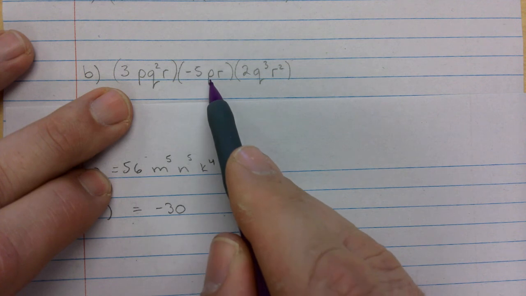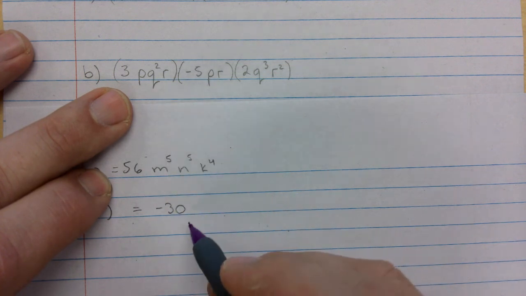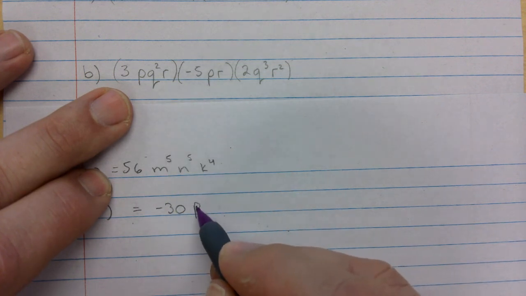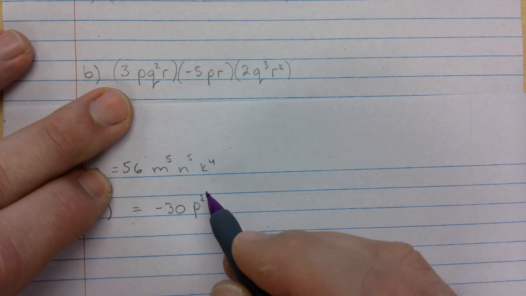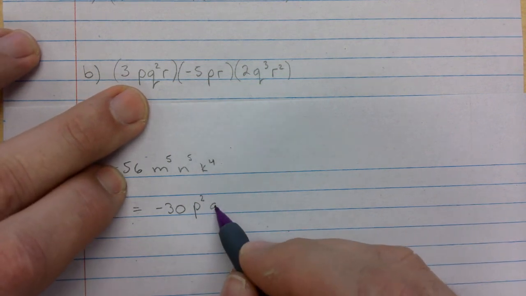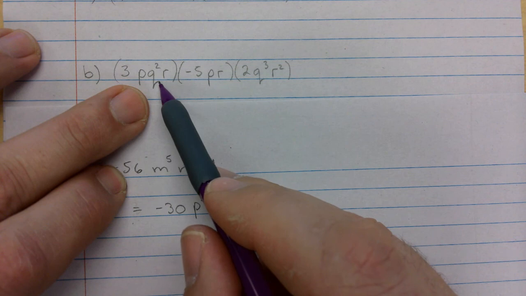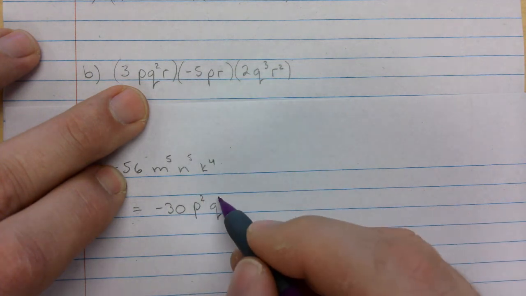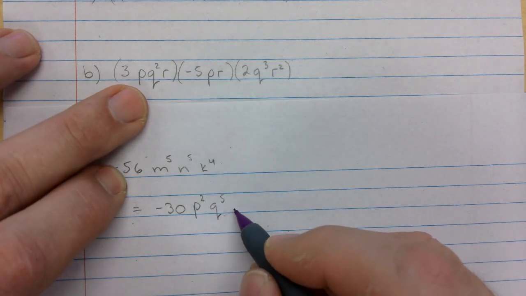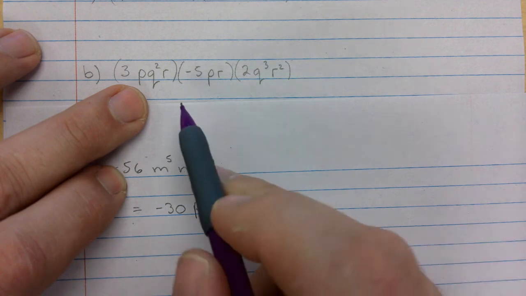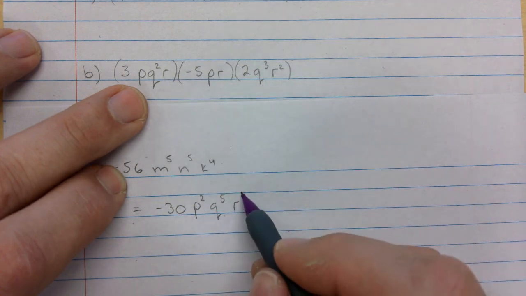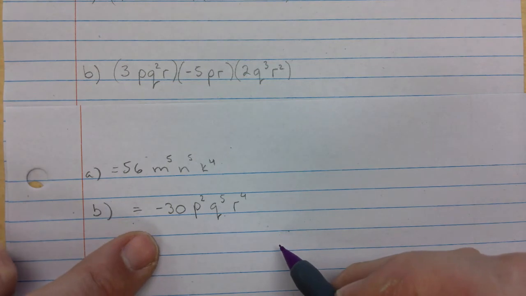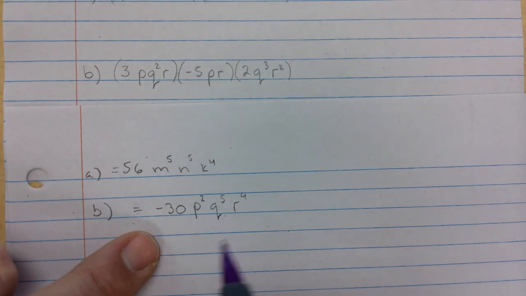P, another P, so that'd be P to the 1 plus 1, that's 2. Q, there's a Q squared here and there's a Q cubed, that's 5 Q's then. R, there's 1, 2, and another 2, that's 4. Okay, so there it is. That would be the answer to B.